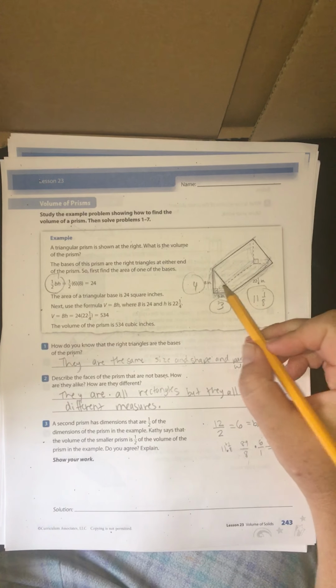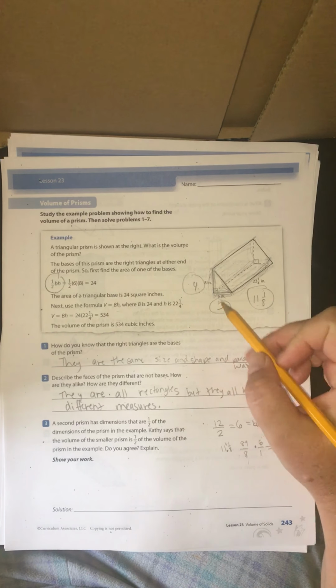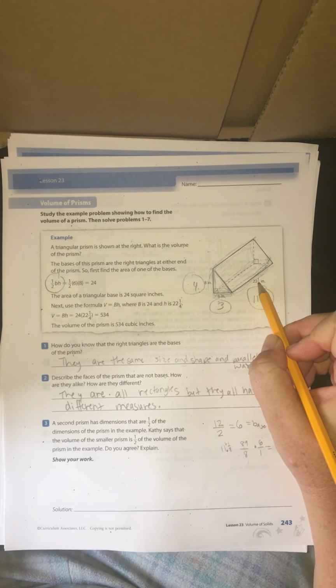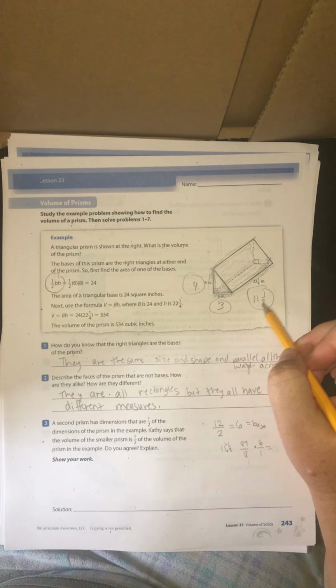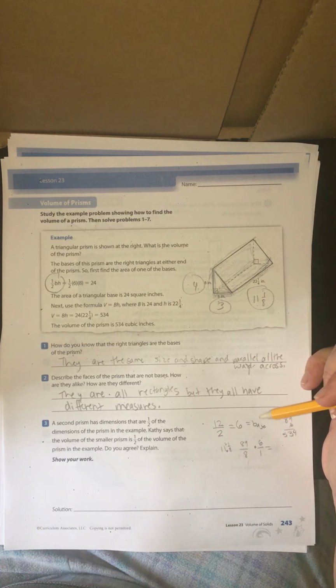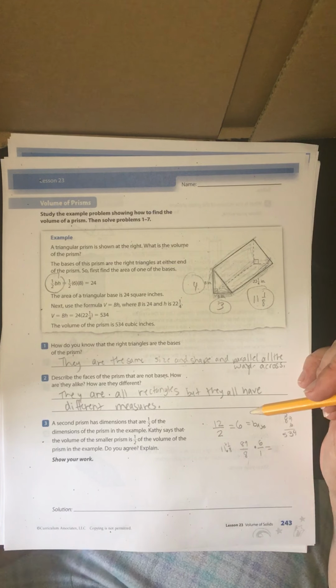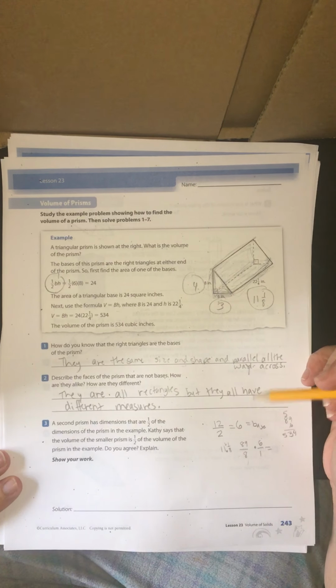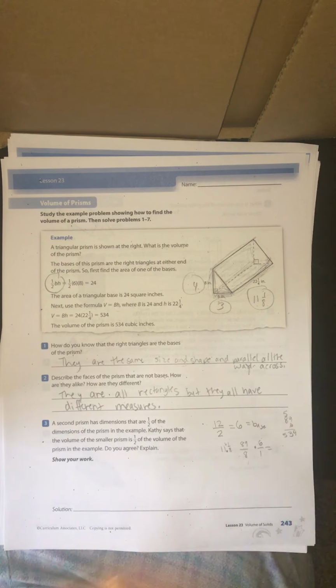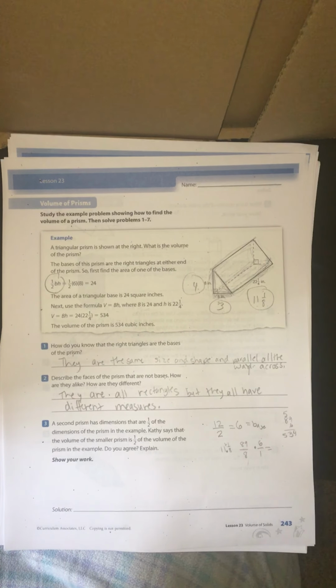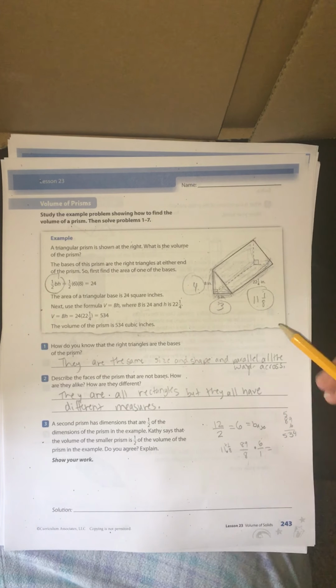So what I already did was cut everything in half. So 8 became 4, 6 became 3, 22 1/4 becomes 11 1/8. And then it says, Kathy says the volume will be half of it. So is that true? So what we were doing right here is we had all of these different numbers that we cut in half.